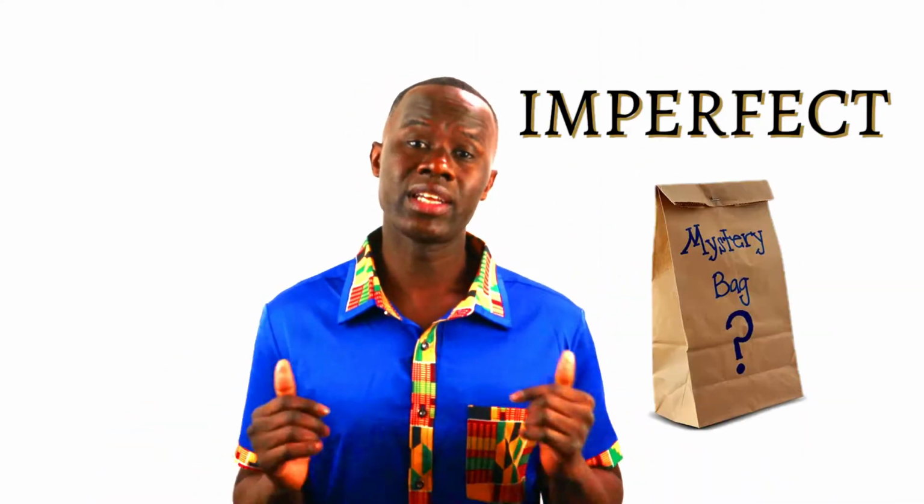Now the verbs in the imperfect have something that the verbs in the preterite don't have. And anyone who's learning Spanish loves that about the imperfect. And I will tell you exactly what that is later in this lesson. So stick around to find out why every Spanish student loves the imperfect.